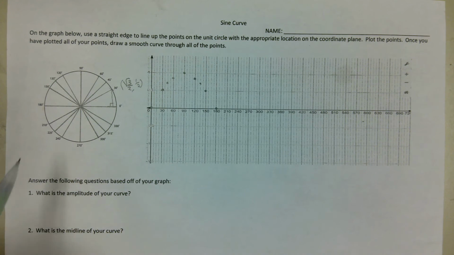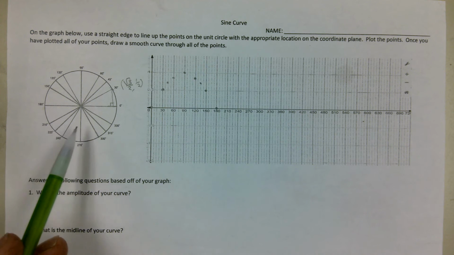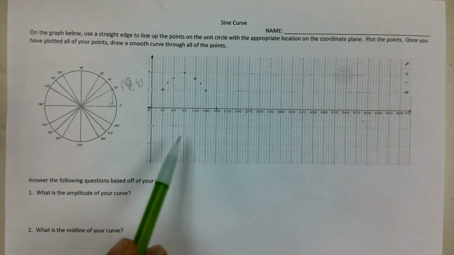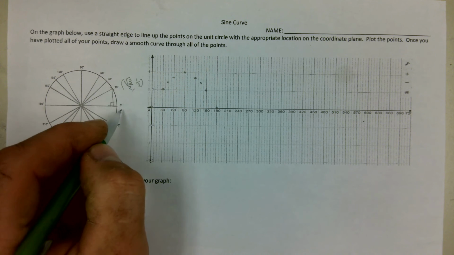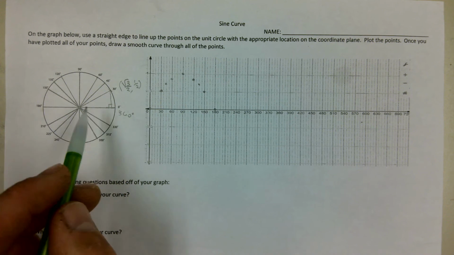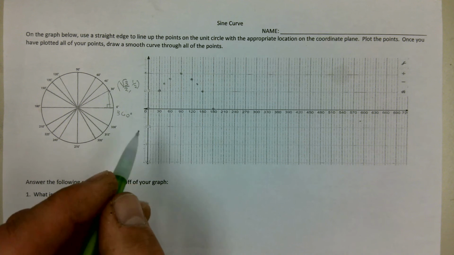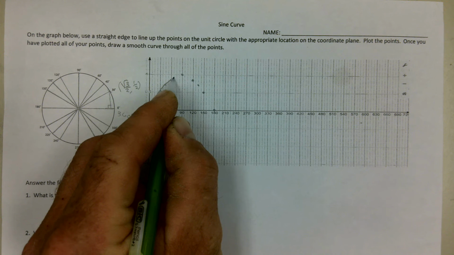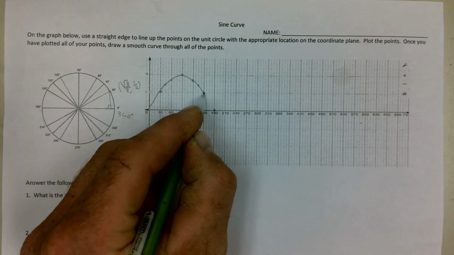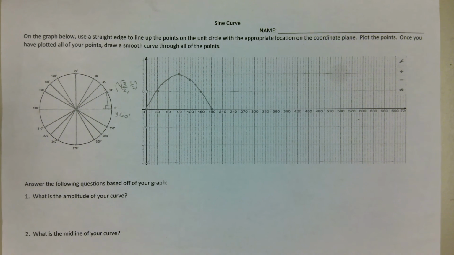What I'd like for you to do is continue these heights around. At 210, we're going to be below the x-axis, and then continuing on. Remember though that at 0, we can also call this the 360 degree angle. Then we're going to continue on around until we hit 720. At that point, draw in a nice smooth curve that's going to go through each of those points. That'll be the start of what your graph should look like.